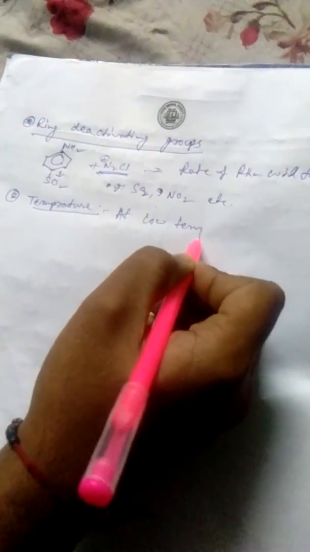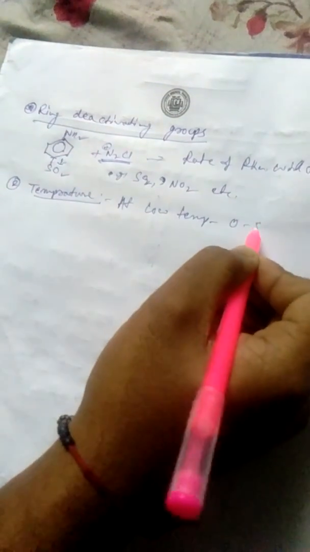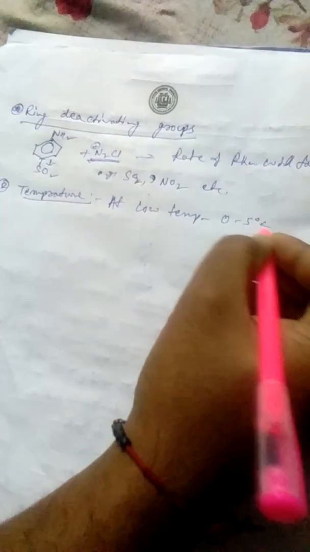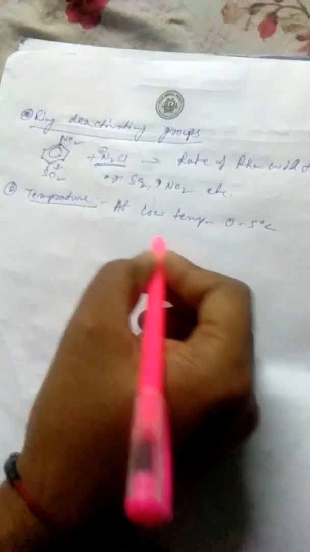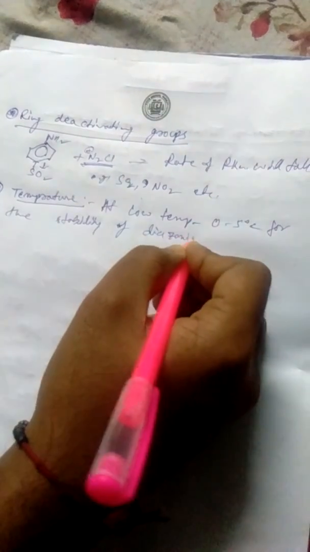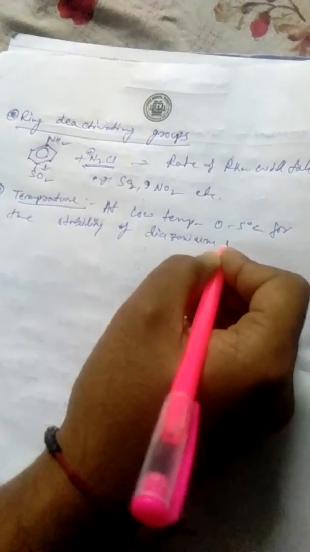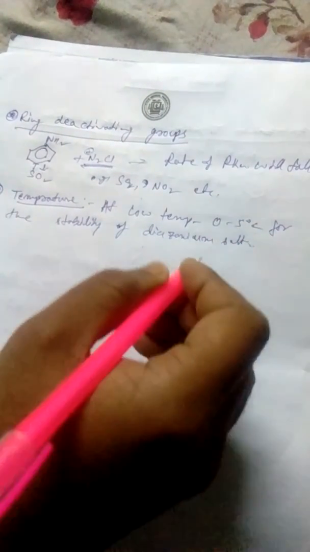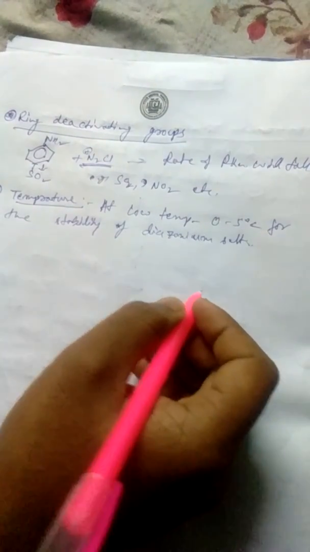At low temperature, 0 to 5 degrees is the proper temperature, low temperature for the stability of diazonium salts. Okay.